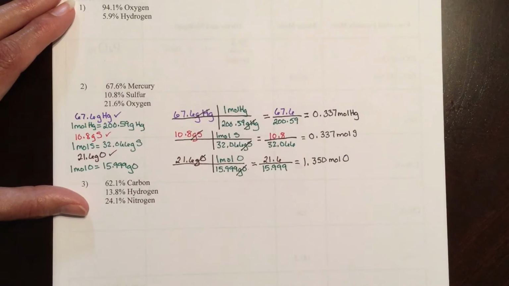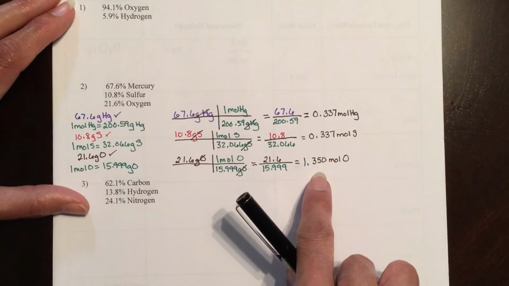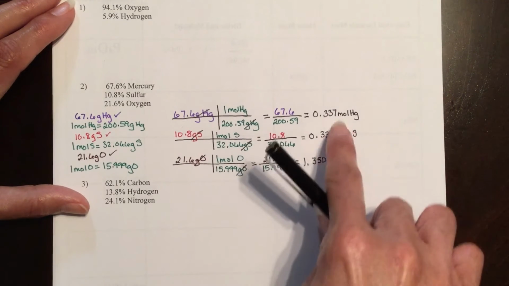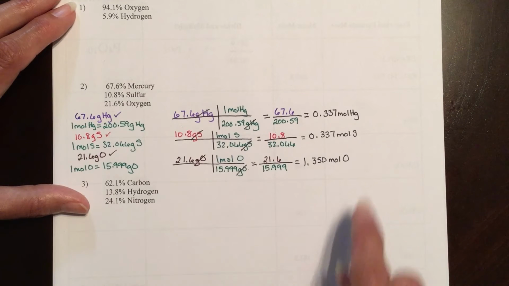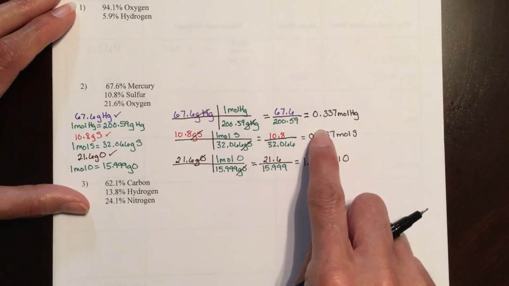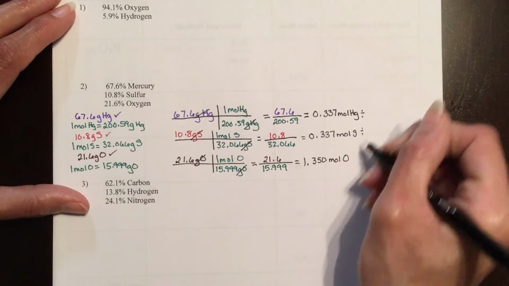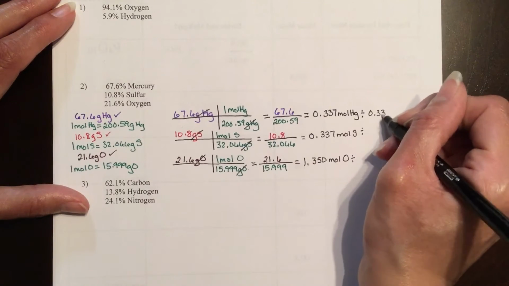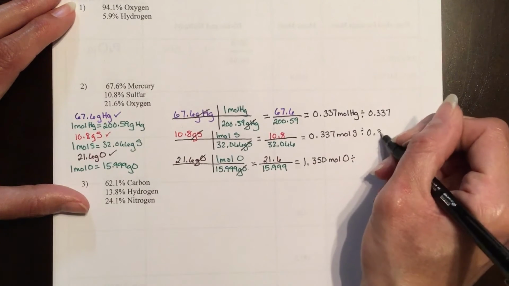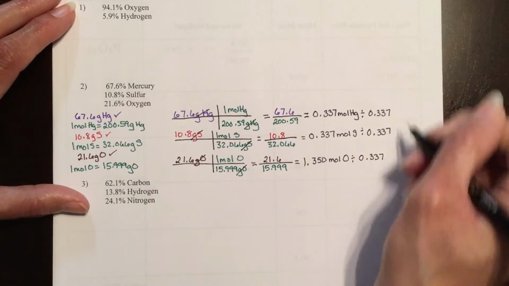All right, now I'm going to look to see which one of these is the smallest out of all of them. And if you notice, these two are the same, but they are smaller than the 1.350. So I'm going to divide everything by that number. Now you can either put a line and put the number underneath, or you can do your division, okay? 0.337 is the smallest number, so you divide everything by that small number.